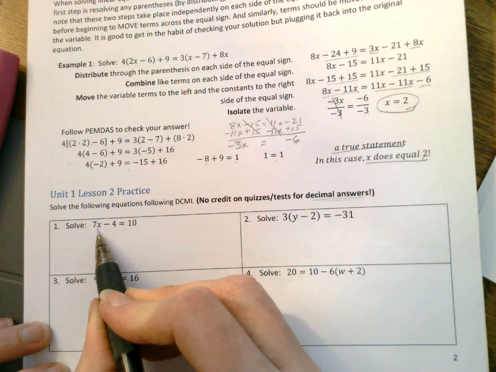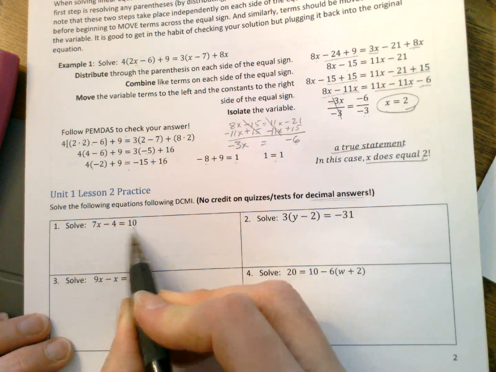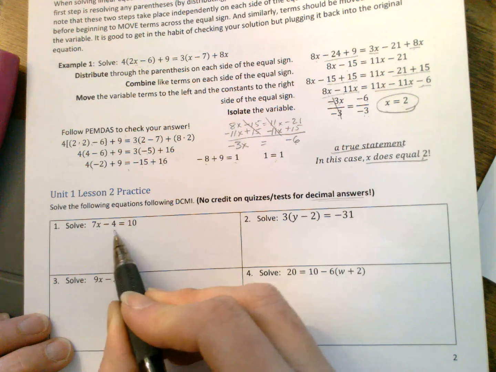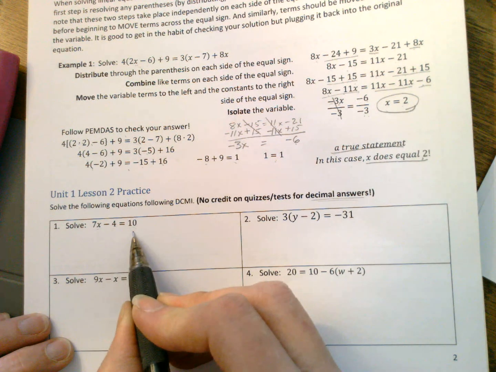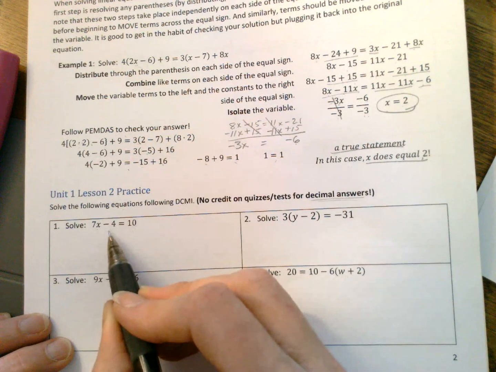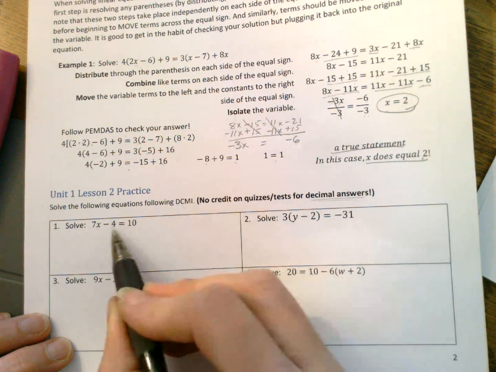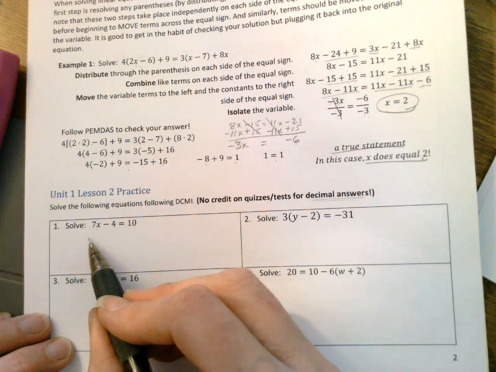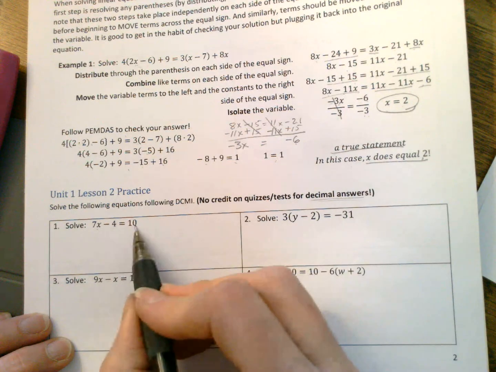I have a variable term, I have a constant term, I have a constant term. The constant terms that I have are on opposite sides of the equal sign. So I don't have anything to distribute. I don't have anything to combine. Remember, combine like terms on the same side is referring to. So I'm ready to move something.